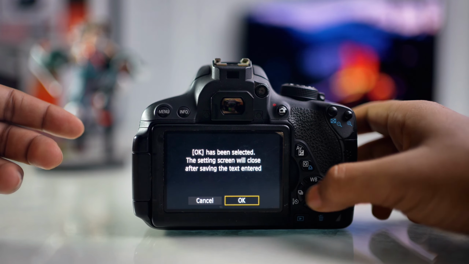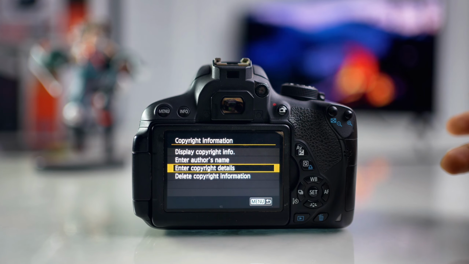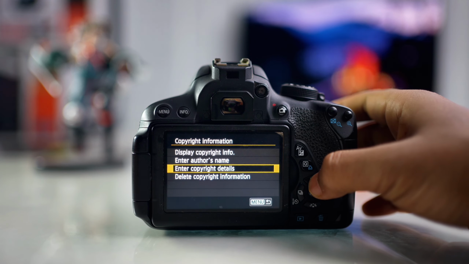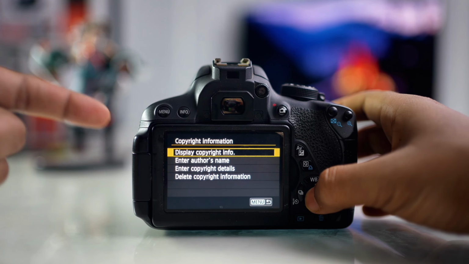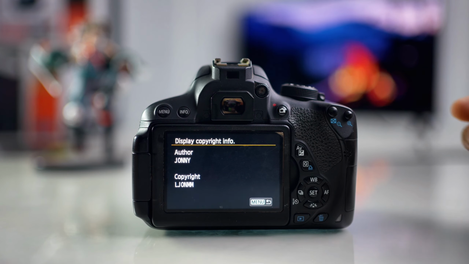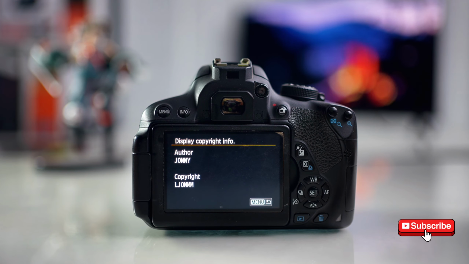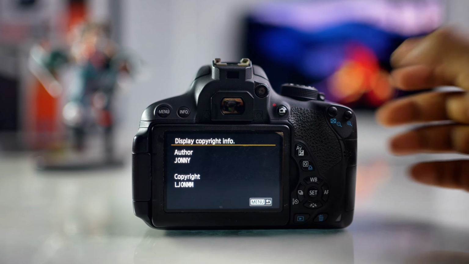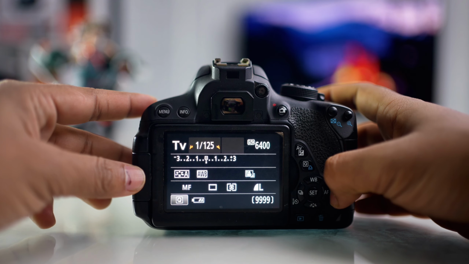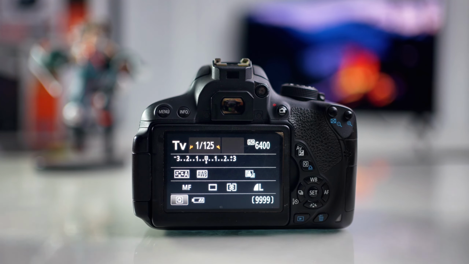Now check whether it's saved or not. Scroll up, select display copyright info, press the set button. Here, all saved. This info is saved in the Exif metadata of JPEG images, and sometimes in RAW. Once set, all photos taken will include this info automatically. You can update it anytime by repeating the steps.